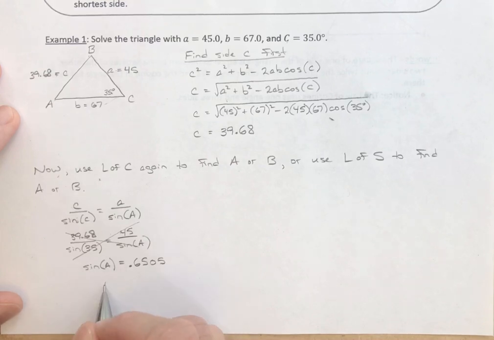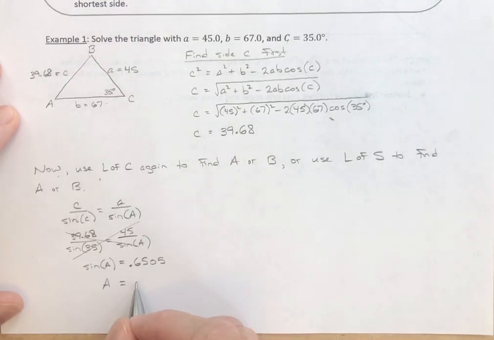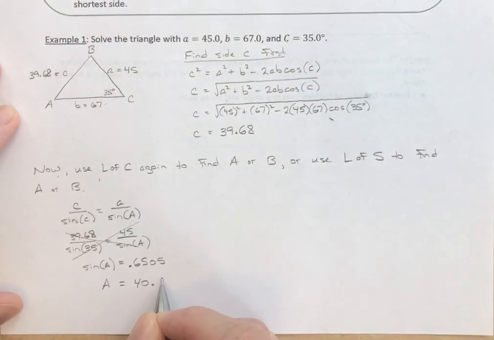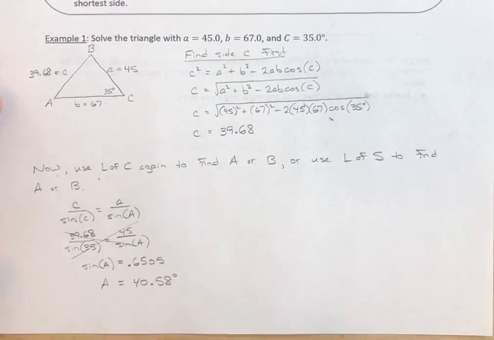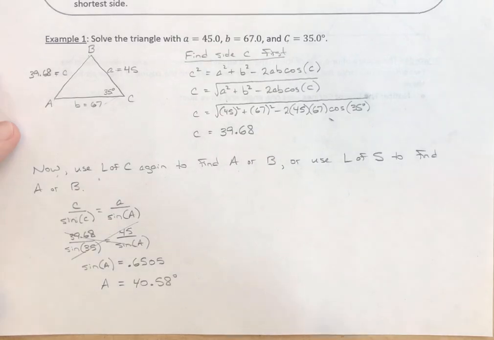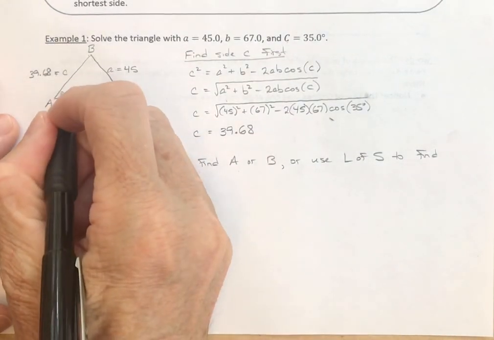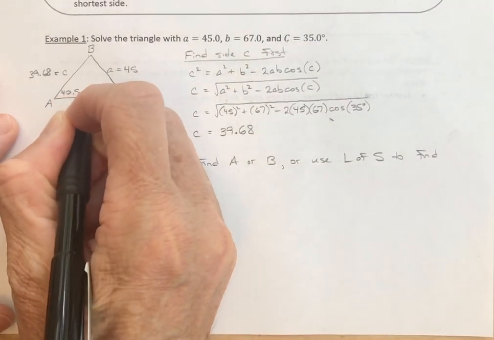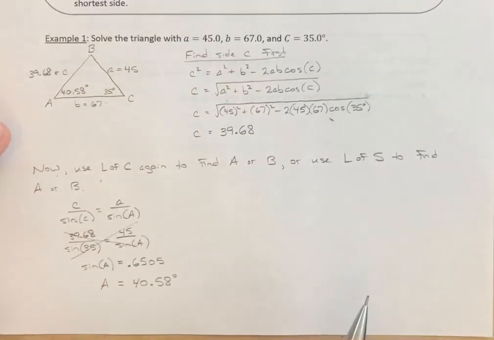0.6505. Inverse sine both sides, and angle A turns out to be 40.58 degrees. And again, I've just gone to 2 decimal places while I'm doing my math. Come up here, let's put 40.58 in here. And let's check ourselves a little bit.